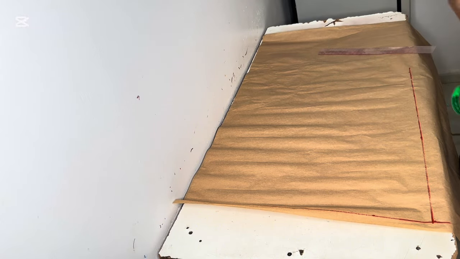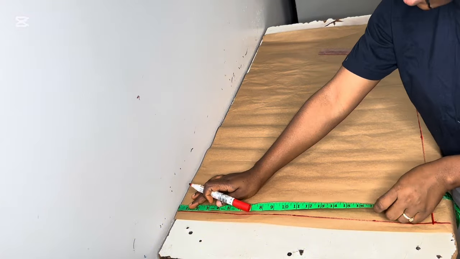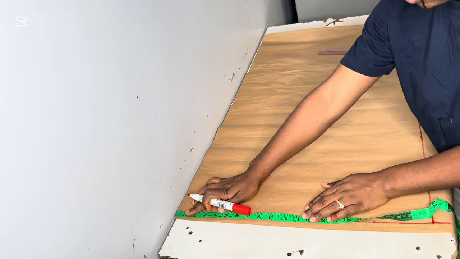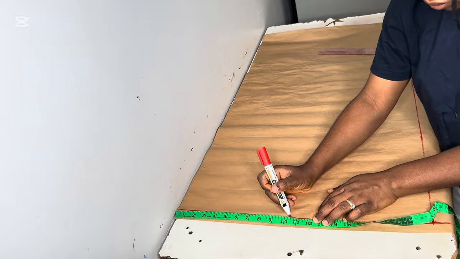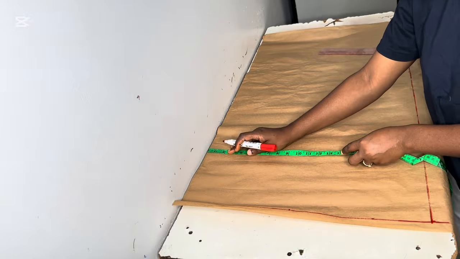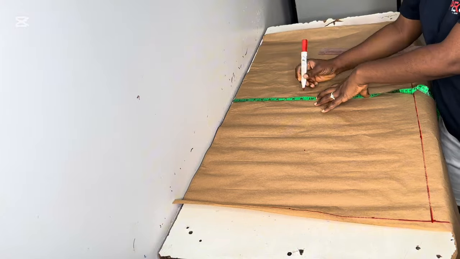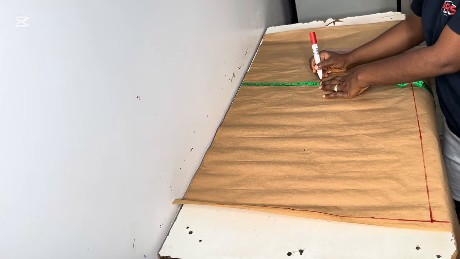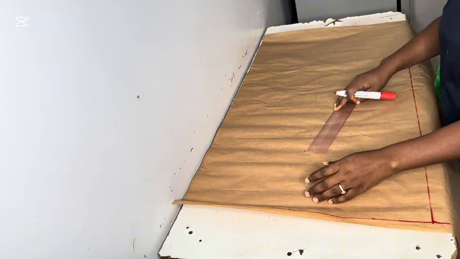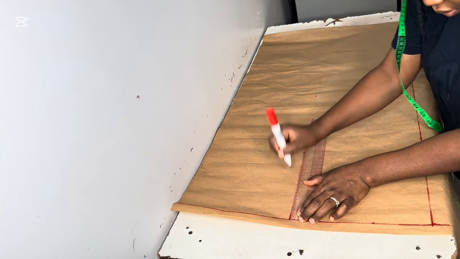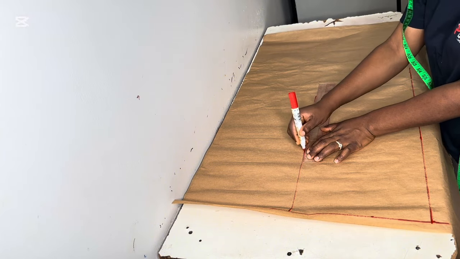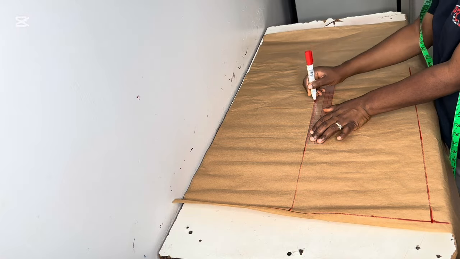I also went ahead at this point to divide the paper into 2 also, because we need to get our front and back block. Now this is going to be a full bodice block. This is just a short tutorial, we're not doing much.